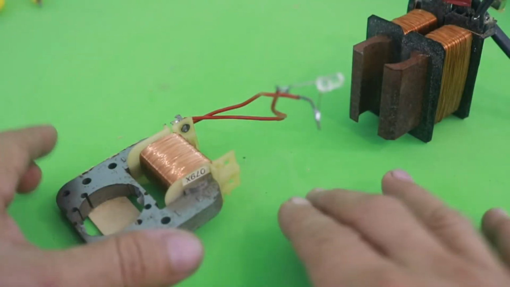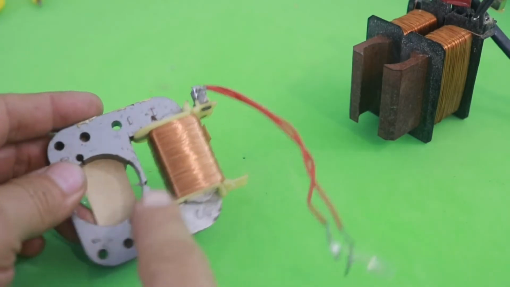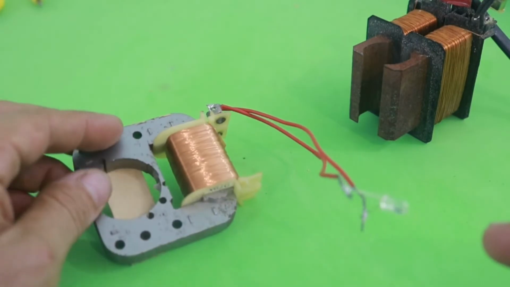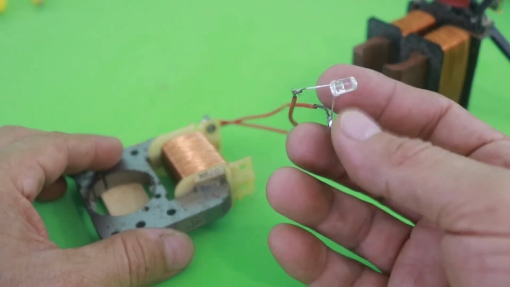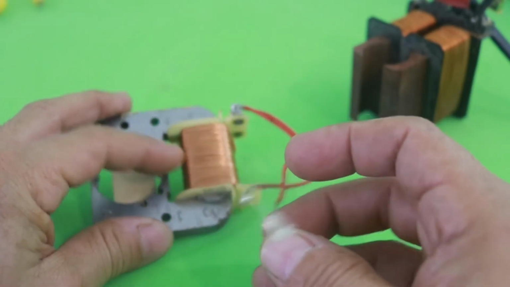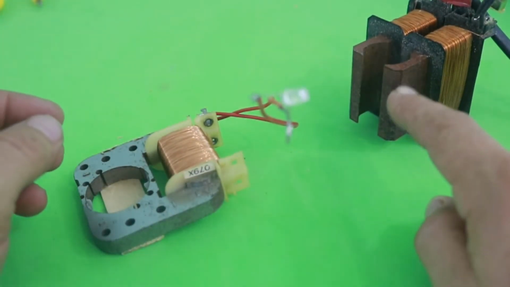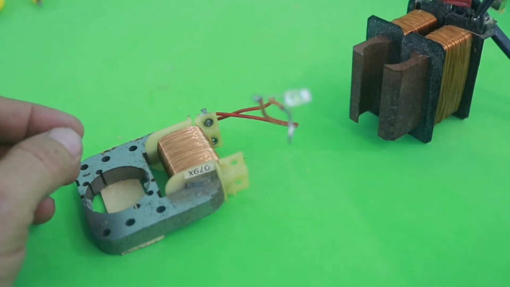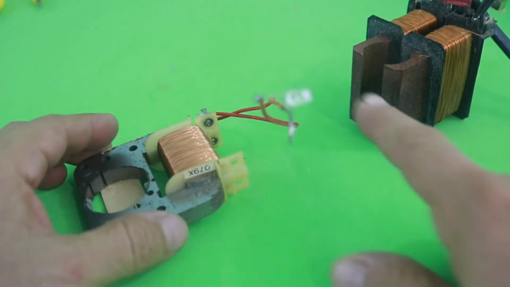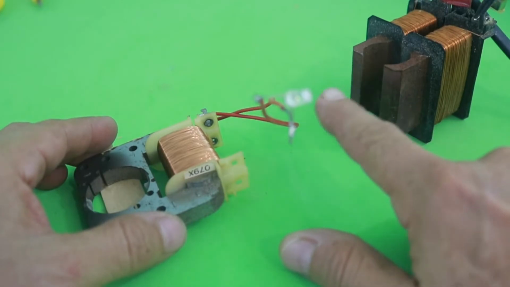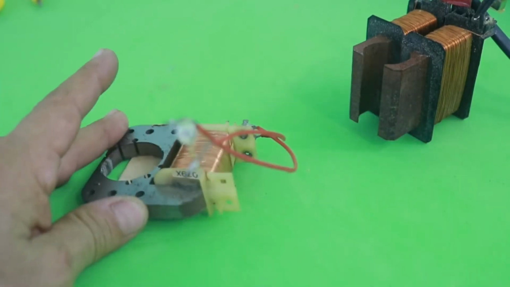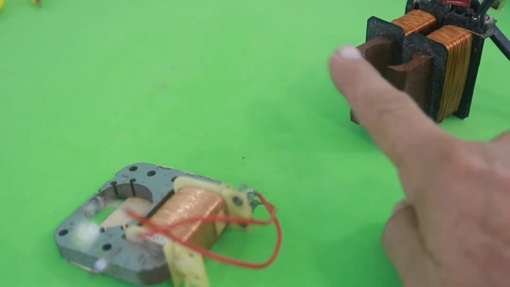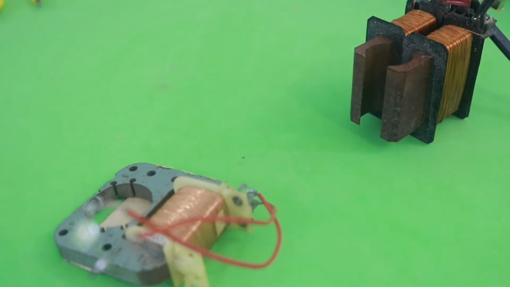Well, I'm going to use this coil, which is the core of an electric motor, and it has a large inductance. There is an LED connected to the terminals of the coil, and I am also using this electromagnet that will be connected to AC power. Therefore, here we will have a varying magnetic field. Now the electromagnet is working, so in this region we have a varying magnetic field.